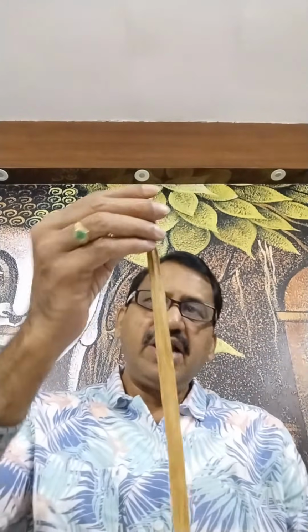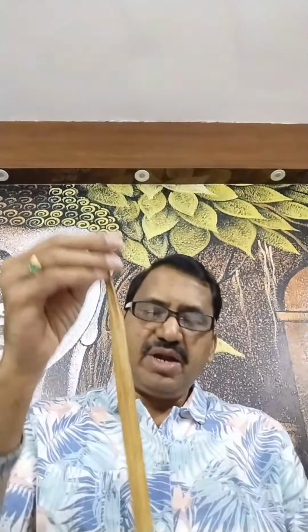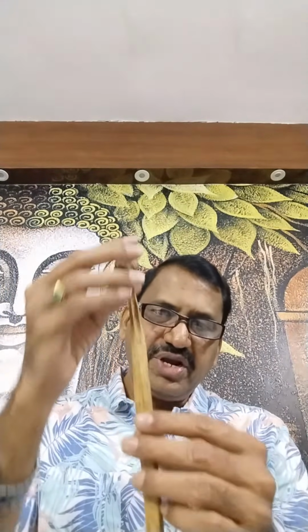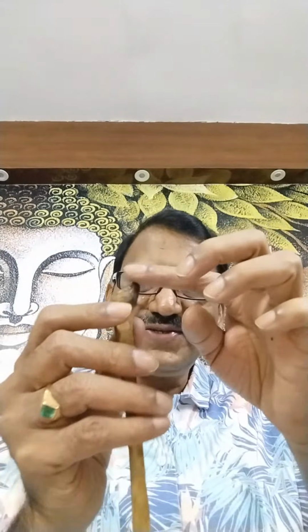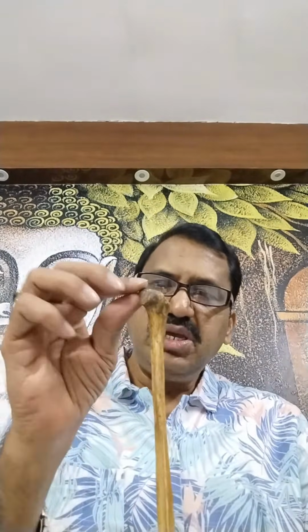Next, coming to another bone, this is the fibula. This is another leg bone, right? It has an upper end, a lower end, and a shaft. The upper end is expanded, and here you will see a small expansion from the upper end. This is called the styloid process. The styloid process must be posterolateral.